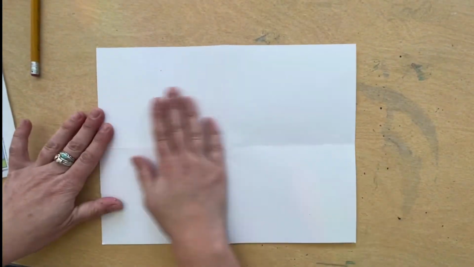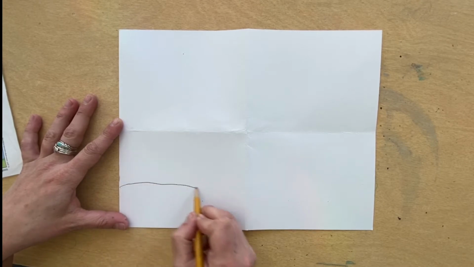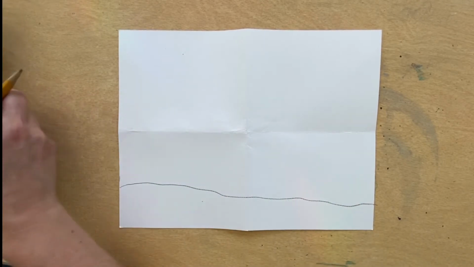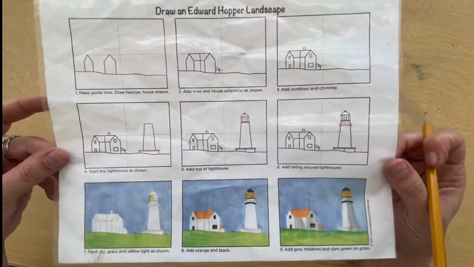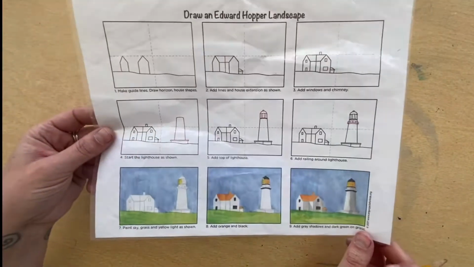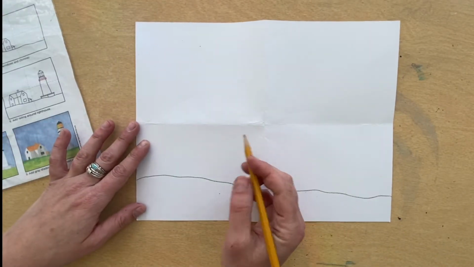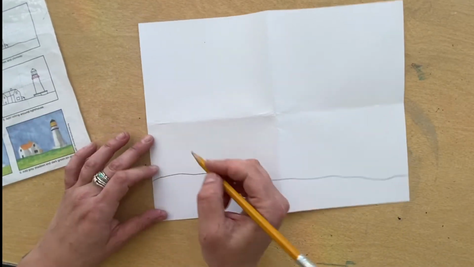Okay, and I'm going to draw the ground line. Again, just to show you, we're doing this Edward Hopper, who's a painter. I'll show you one of his paintings at the end of this, who uses this kind of Maine-like style, like Maine the state. Okay, so then we're going to do the houses.